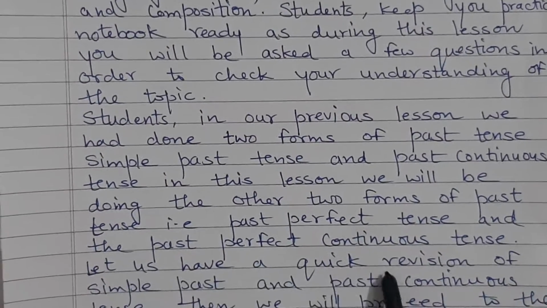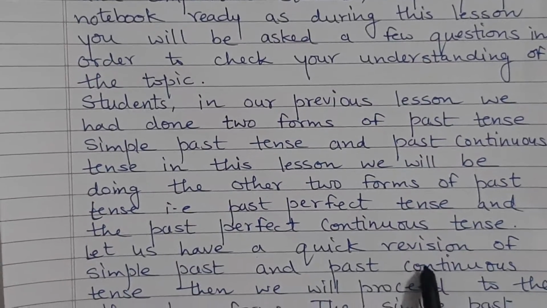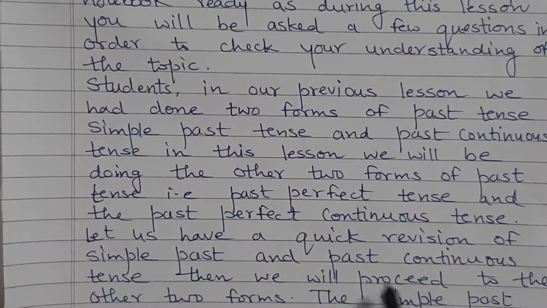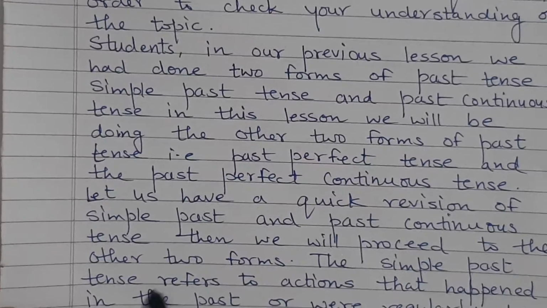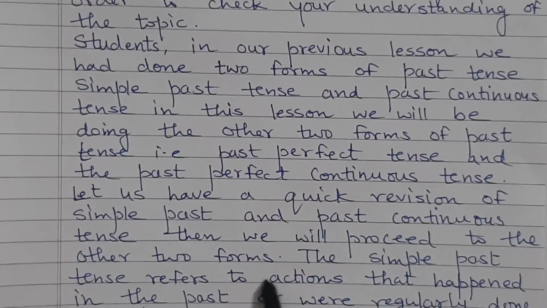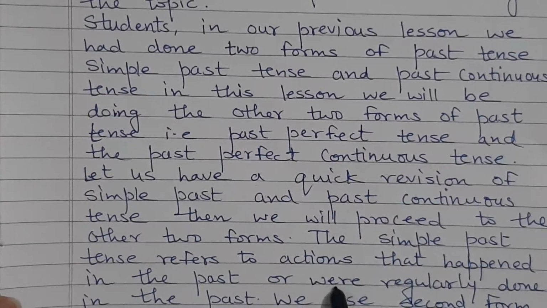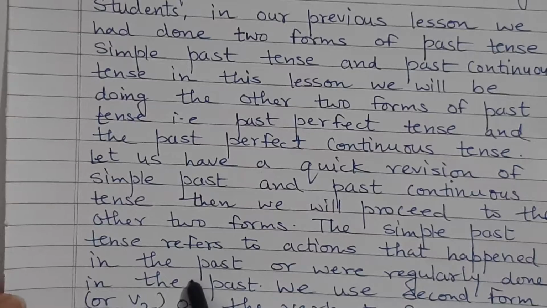Let us have a quick revision of simple past and past continuous tense. Then we will proceed to the other two forms. The simple past tense refers to the actions that happened in the past or were regularly done in the past.